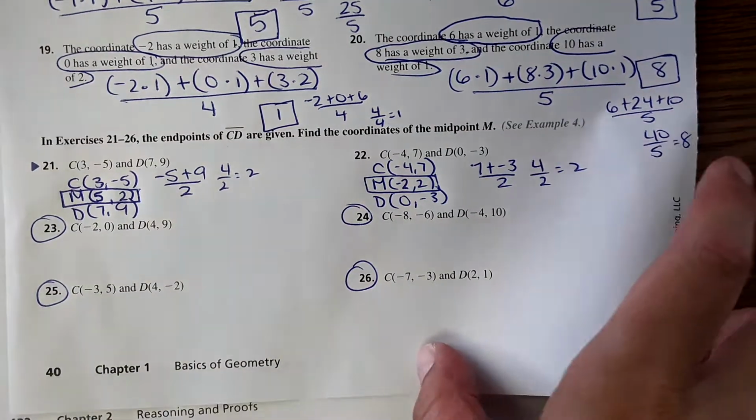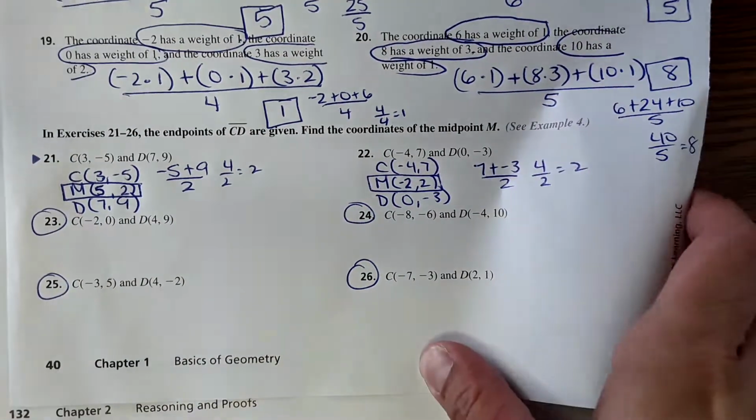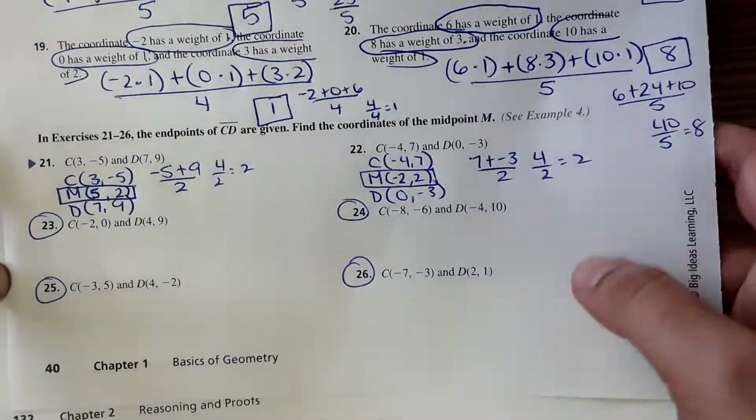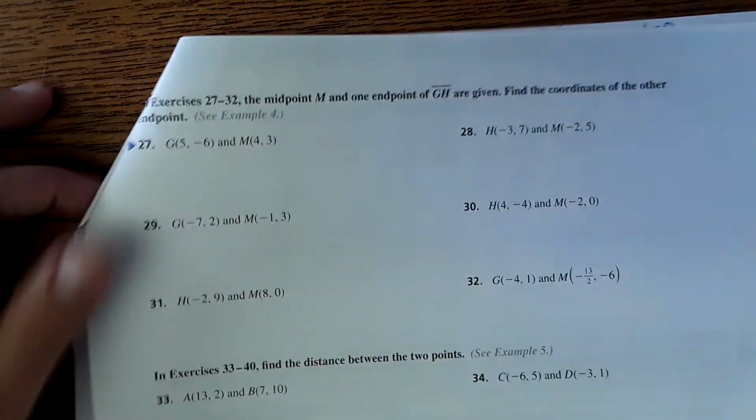And then, so just pause for a second. If you're already working on 23, great, but pause for a second, flip over to the other side. I'm going to do one with you over here.